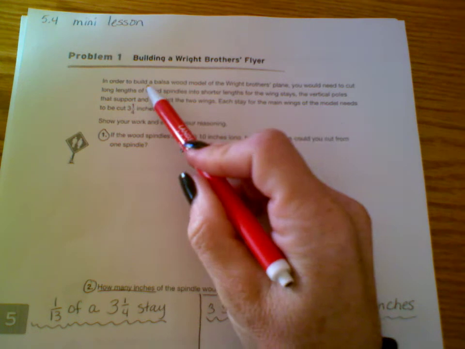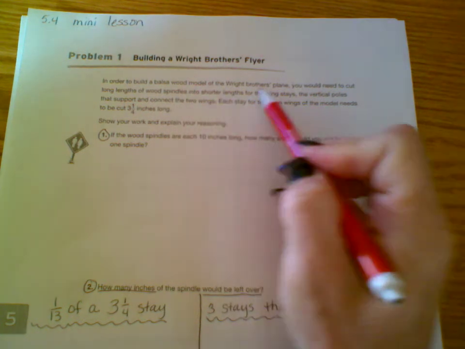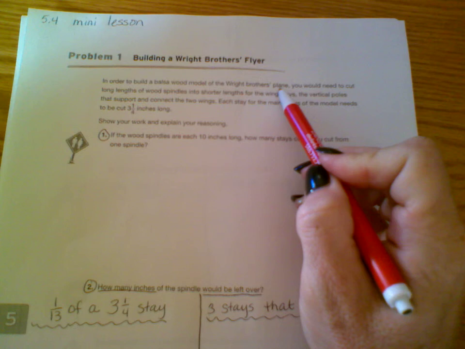This is the mini lesson for 5.4 found on page 274. This is a little bit more challenging of a lesson, so you may need to watch portions of this video a couple different times.